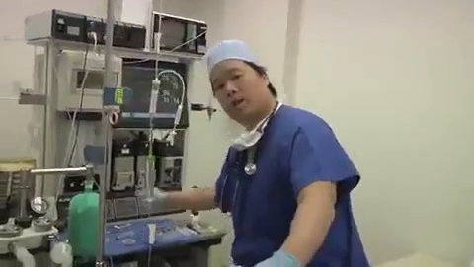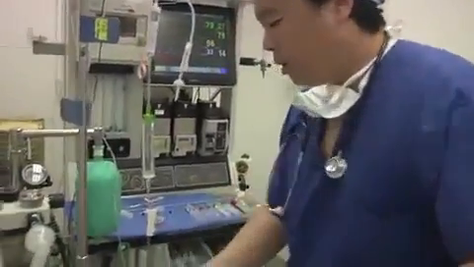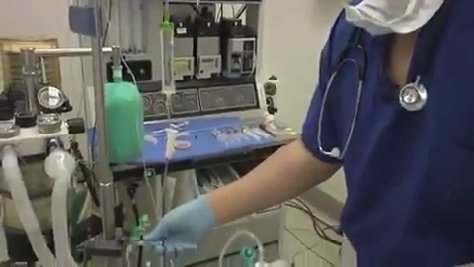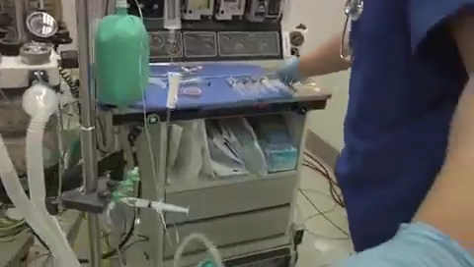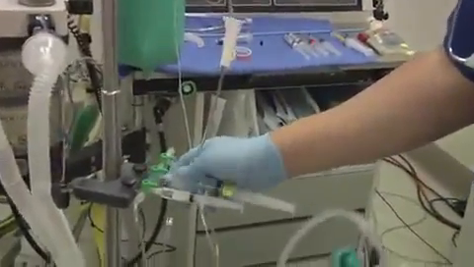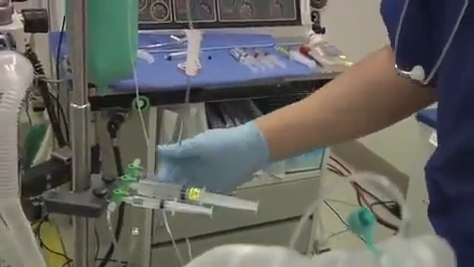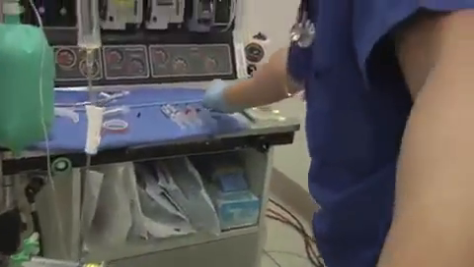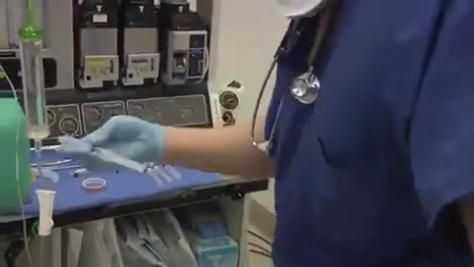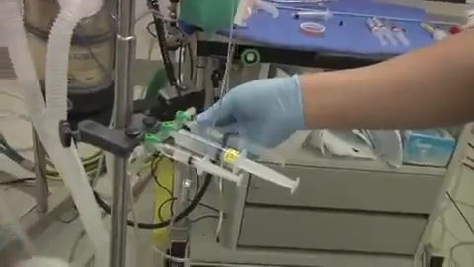While I'm pre-oxygenating, I'm going to go ahead and attach my syringes to the manifold. We typically will use an opioid, fentanyl. I'm also going to attach propofol here to the manifold. This is fake propofol. We ran out of real propofol in the simulator today, so this is fake propofol, but you get the idea. And then also we're going to attach our neuromuscular blocking agent, in this case vecuronium.